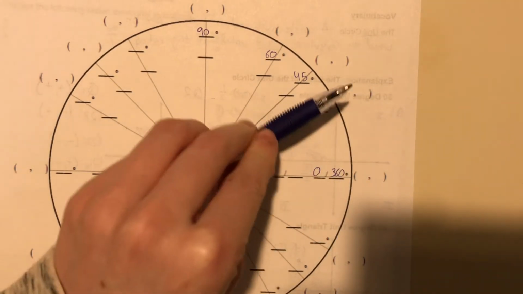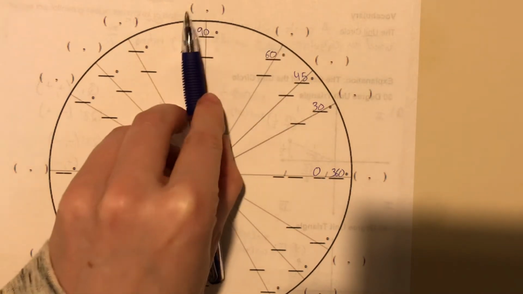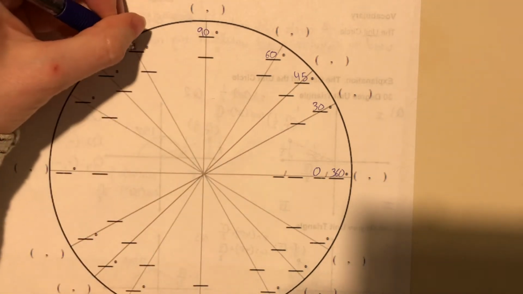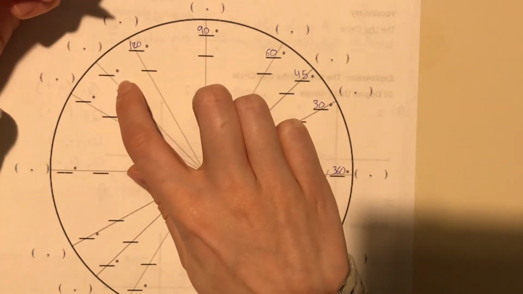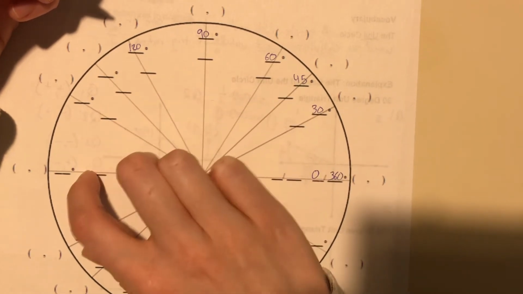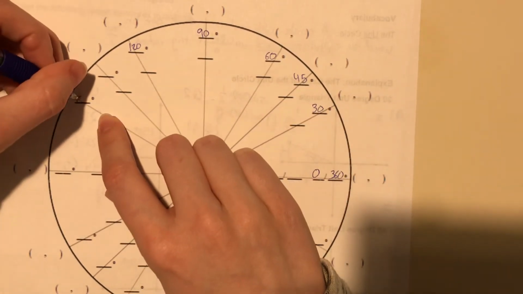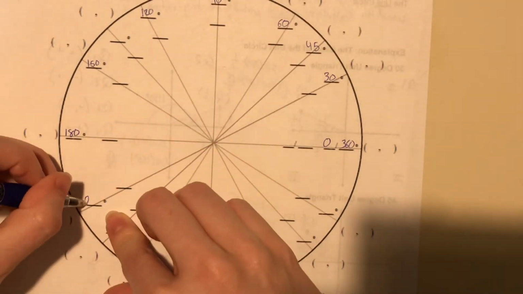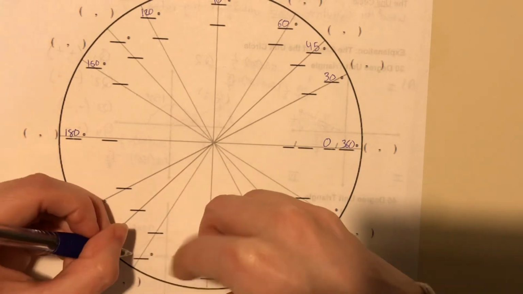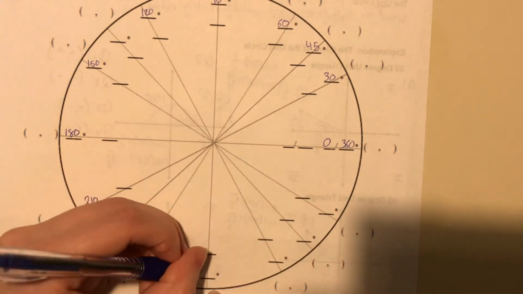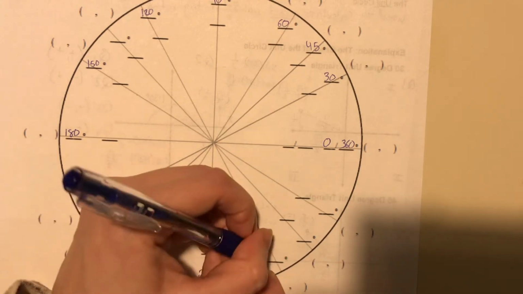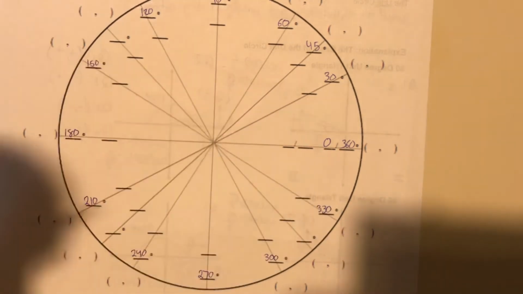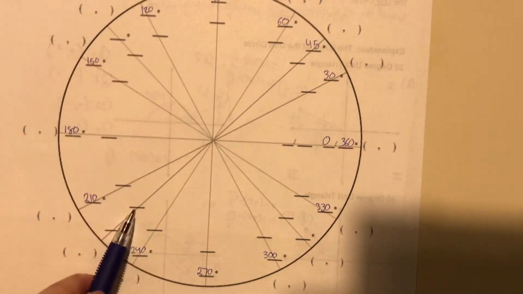So 30 here, we skip this line, 60 degrees, go up to the vertical, that's 90. Another 30 degrees gives us 120. Another 30 degrees, we're skipping this one in the middle because we're splitting this up into thirds. So 120 plus 30 is 150, plus 30 is 180, plus 30 is 210, skip the one in the middle, plus 30 is 240, plus 30 is 270, plus 30 is 300, and then skip the one in the middle, plus 30 is 330. All right, and then we've got the others here that we have to fill in.